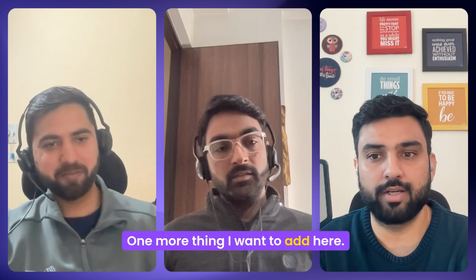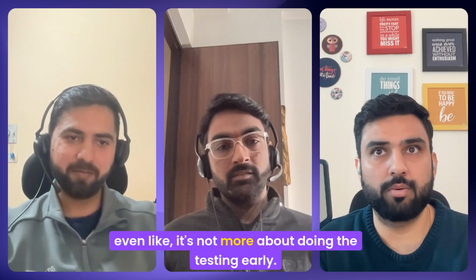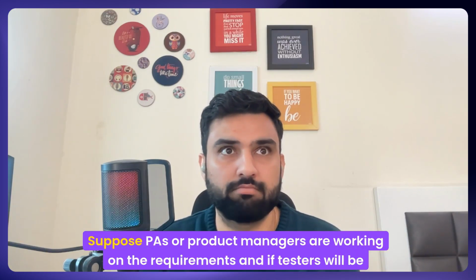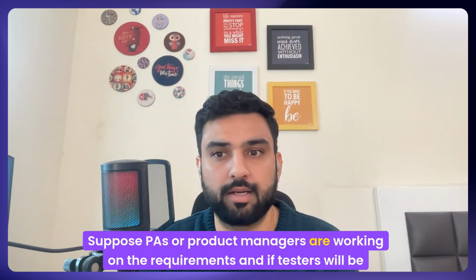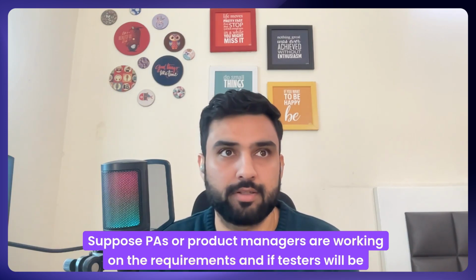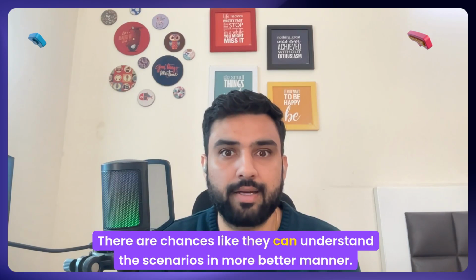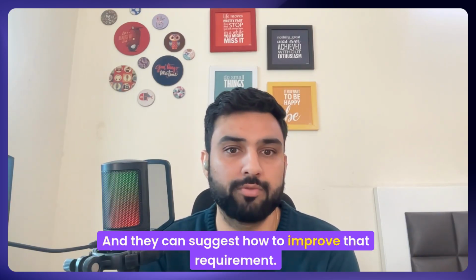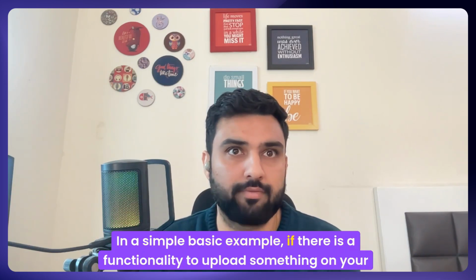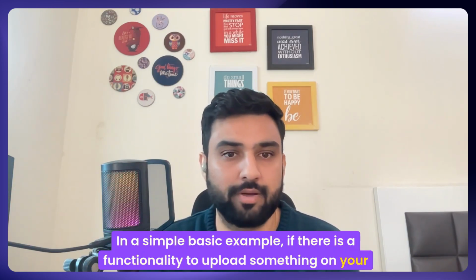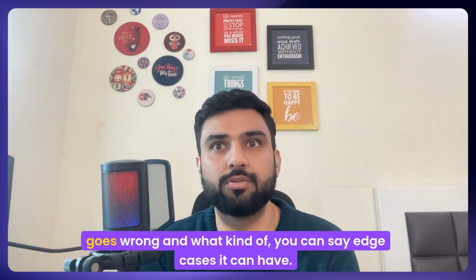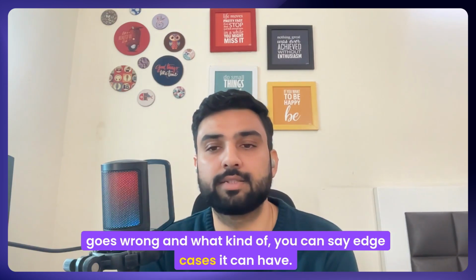One more thing I want to add here. It's not only about doing the testing early, it's also about involving the tester in the process early. Suppose PAs or product managers are working on the requirements, and if testers are associated with them, they can understand the scenarios in a better manner, and they can suggest how to improve that requirement. In a simple basic example, if there is a functionality to upload something on your website or application, the product person doesn't have that much idea of what can go wrong and what kind of edge cases it can have.